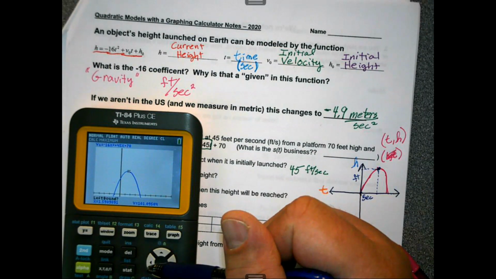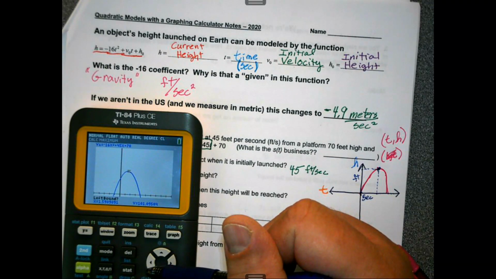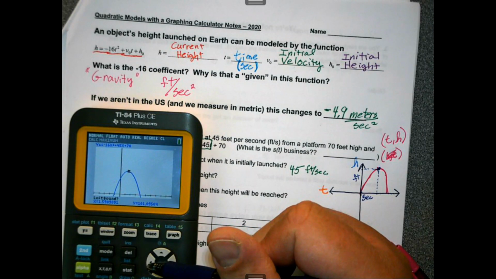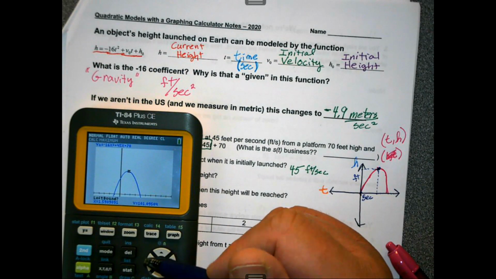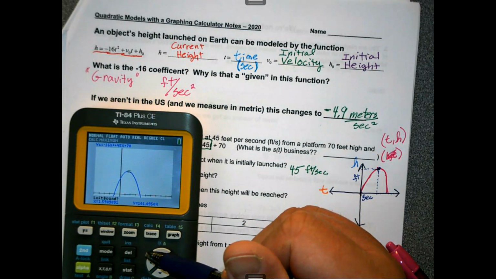That's why you should be on a calculator practicing this, because you're going to be doing this by yourself. And on the quiz Friday for math modeling, you're not going to be able to come to me and say, how do I do this? You should be doing it with me on your calculator, not your phones.